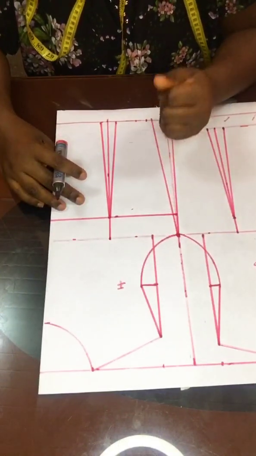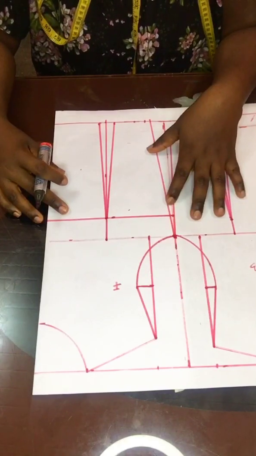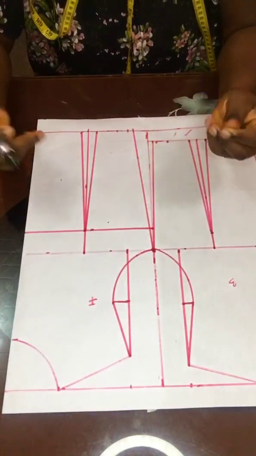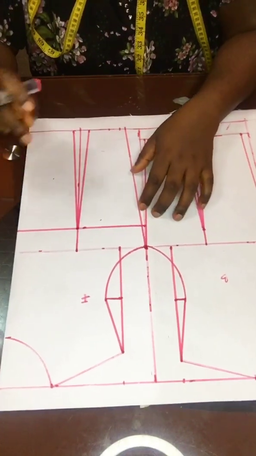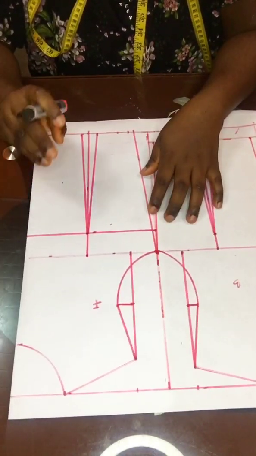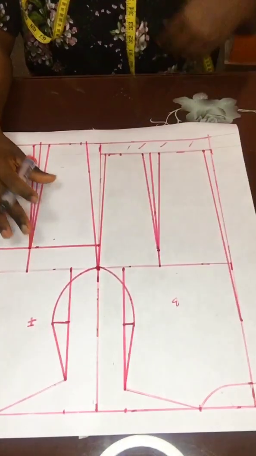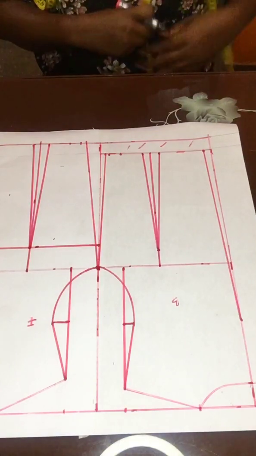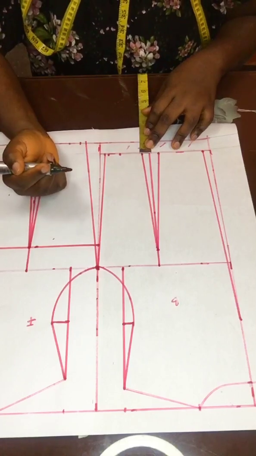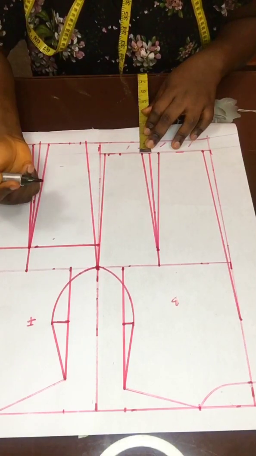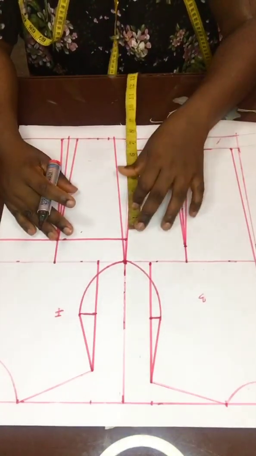Now we move over to the front again to add our bust dart. In order to add your bust dart, what you are going to use is the difference between your shoulder to waist for the front and your shoulder to waist for the back. And from my measurement, what I have as the difference is 1 inch. If yours is 2 inches, use it. If it is 3 inches, use it. 4 inches, use it as well. But for my own measurement, I have 1 inch.